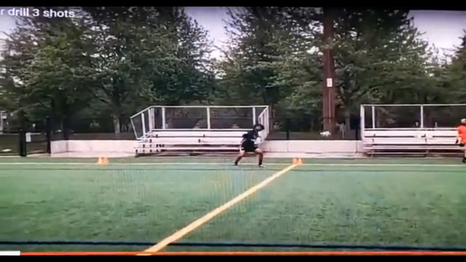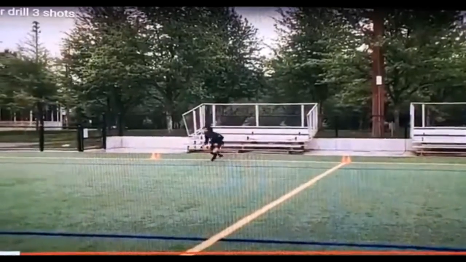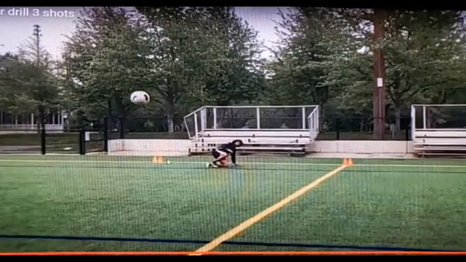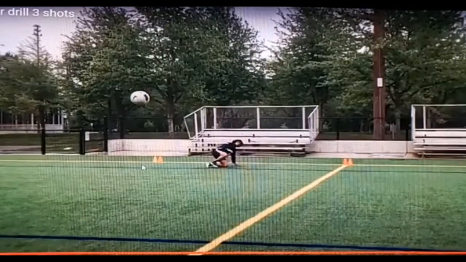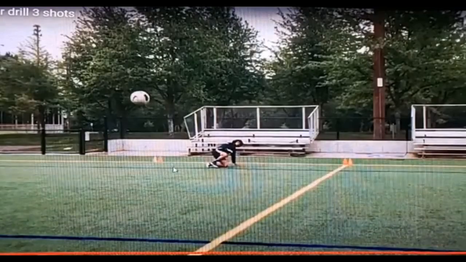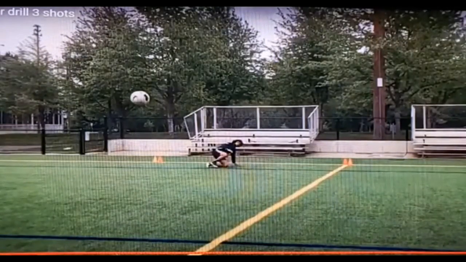Go! Good. Next one. Go! Good. Next one. Set. Go, let him sit. See, that was bad because his shot was bad too, but he went straight up instead of closing that angle there. So the shooter didn't see that opening right here. He just shot it straight to the keeper, which wasn't very smart.